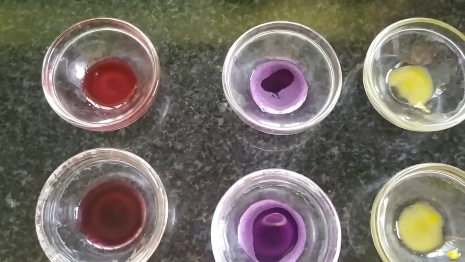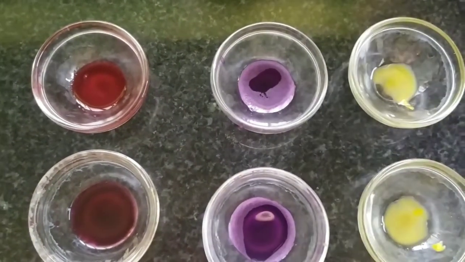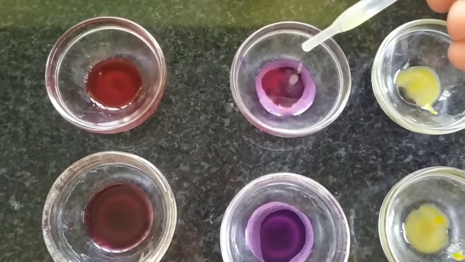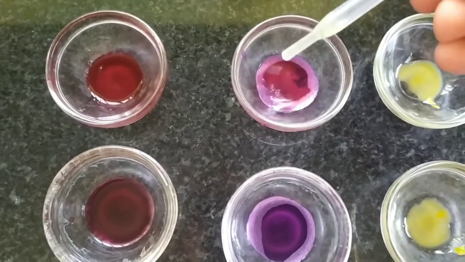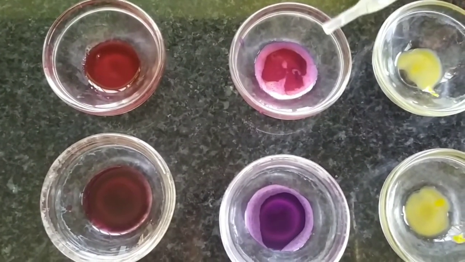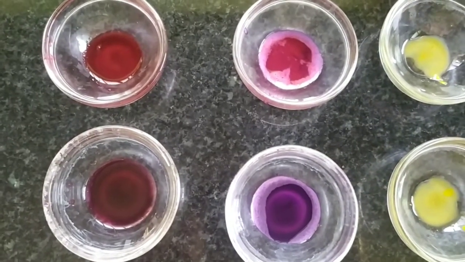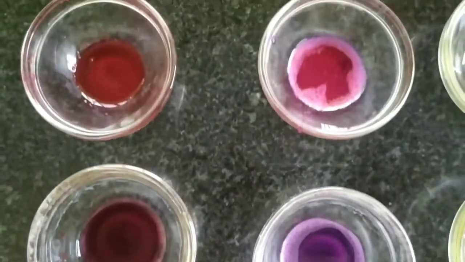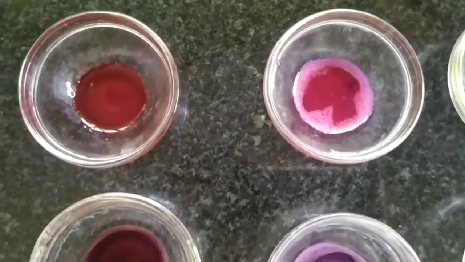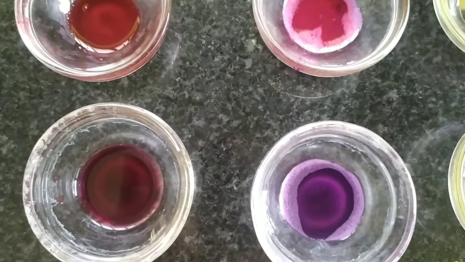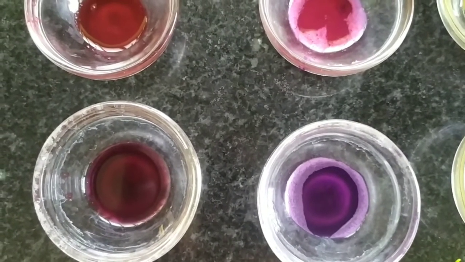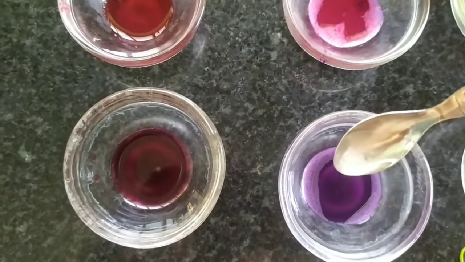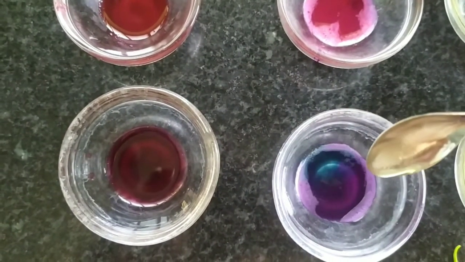So I will pour a few drops of lemon juice here in the red cabbage extract, and here you can notice a very clear difference in the change in the color. Earlier it was purple, as you can see the original color. Now it has changed to pink, reddish pink. And then if I add a base solution of baking soda to the red cabbage extract, let us see what happens to the color.